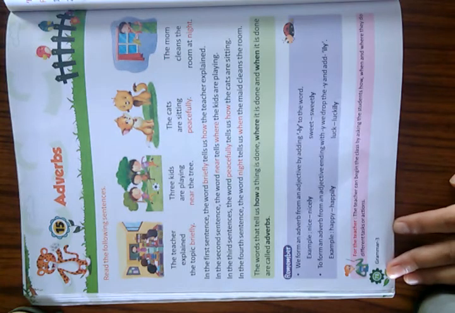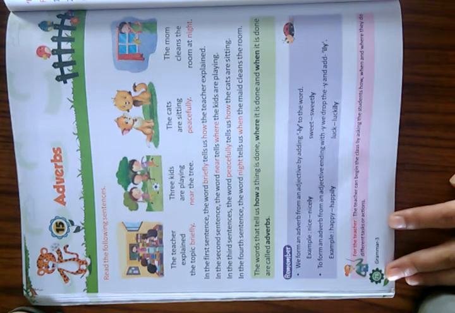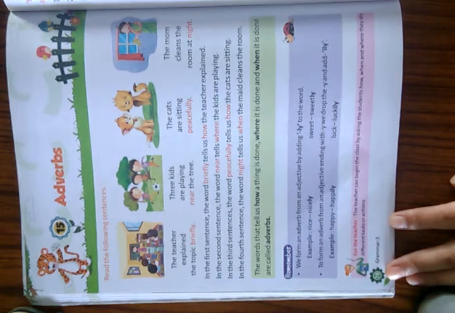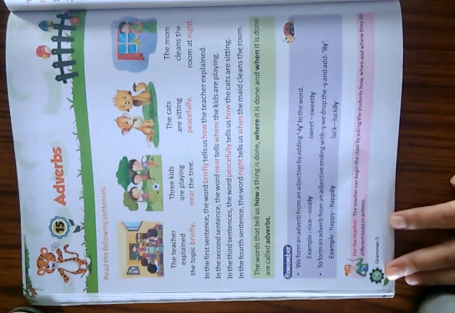That means there is a difference between your liking and your sister's liking. That is the reason you use but. I like apples but my sister likes oranges. That means you are making two sentences into one.